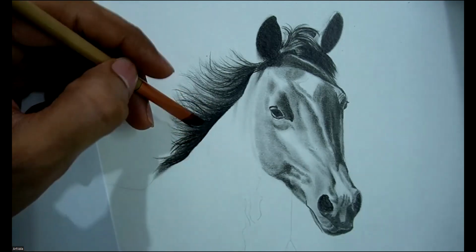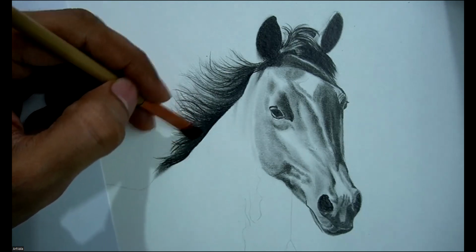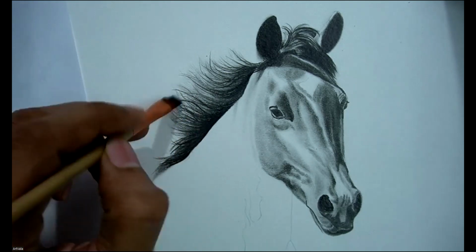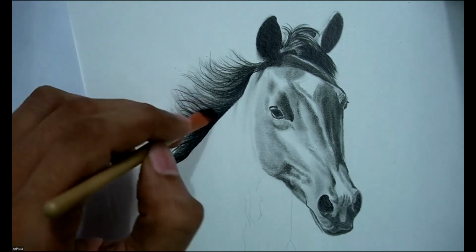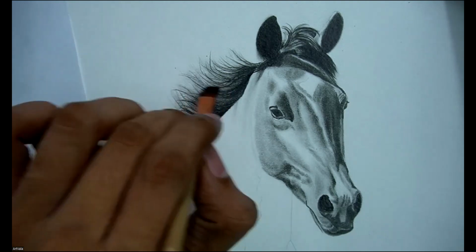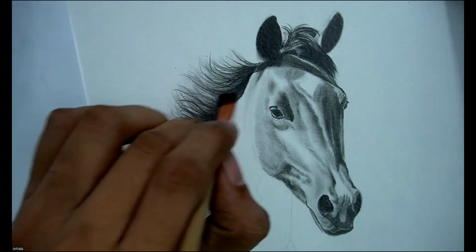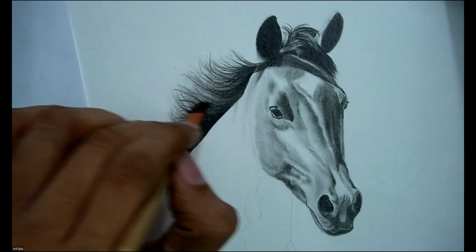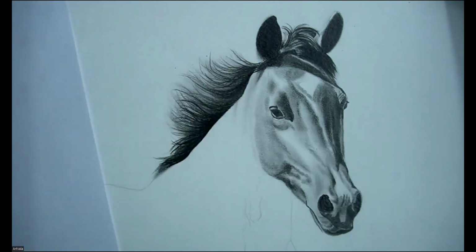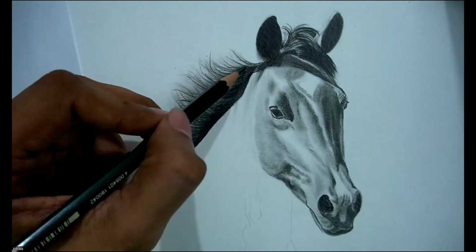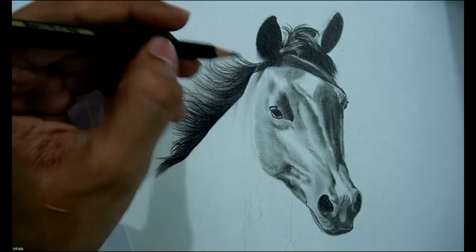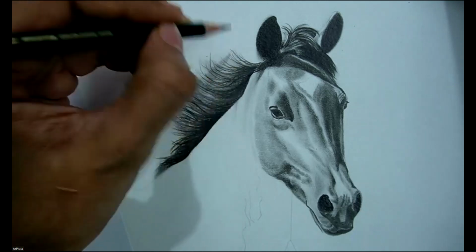And blend this with the help of a 4B pencil. Here I'm adding more hairs, light hairs.